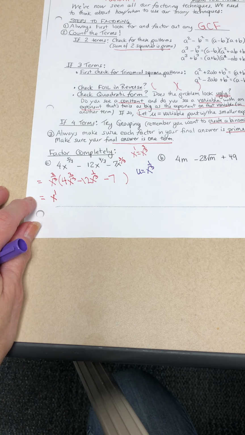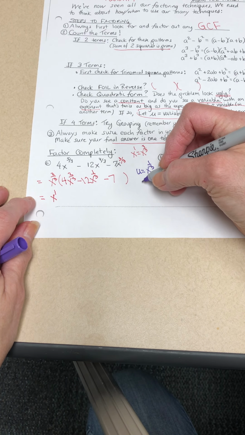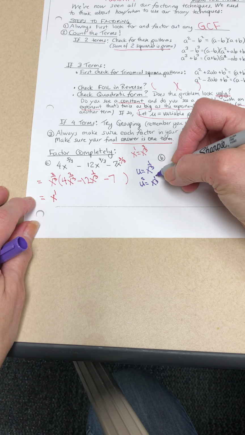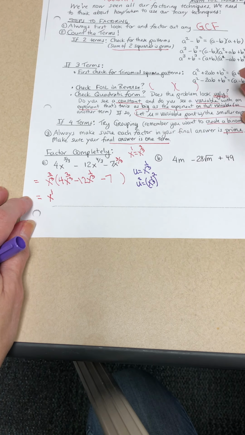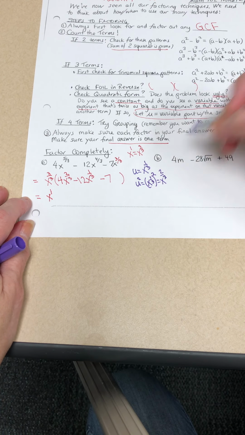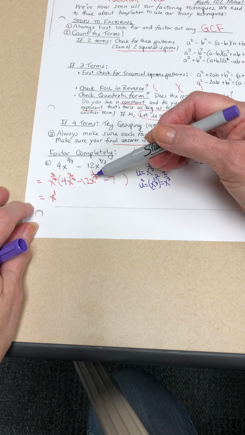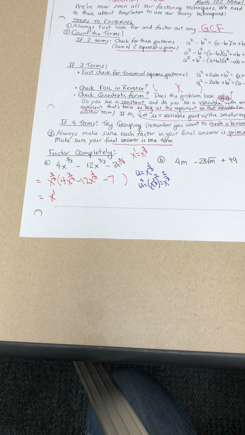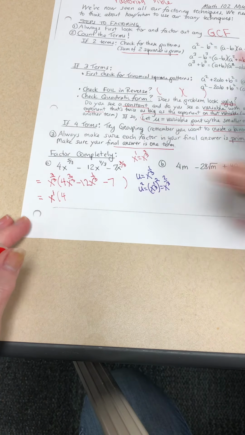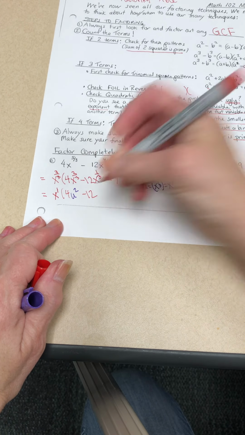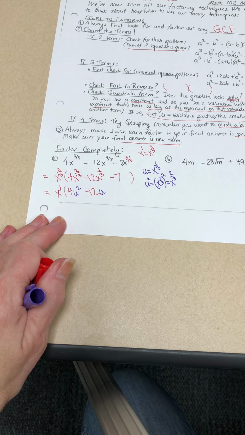Now, notice that if you square u, that would mean you squared x to the 1/3, and then power to a power, that's x to the 2/3. So when you do this the right way, your substitute variable is u, and this one over here ought to be u squared. So this will be 4u squared minus 12u minus 7.